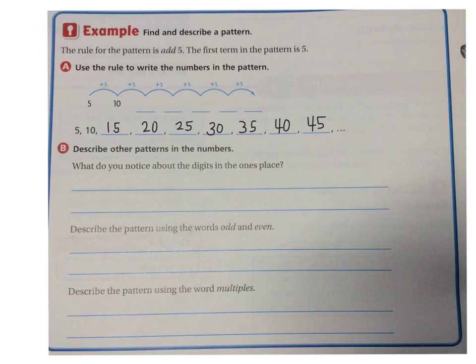Then it says, what do you notice about the digits in the ones place? What do you notice? They all end in 0 or 5. What other patterns do you see? It says, describe the patterns using the words odd and even. What patterns do you see about if those terms are odd or even? Go ahead and talk at your table.